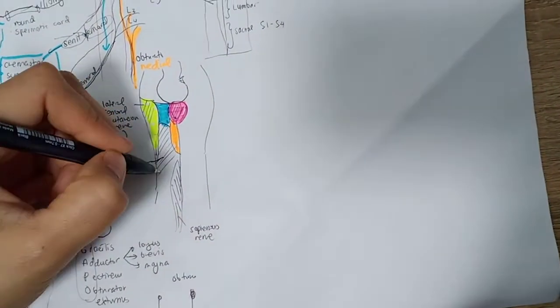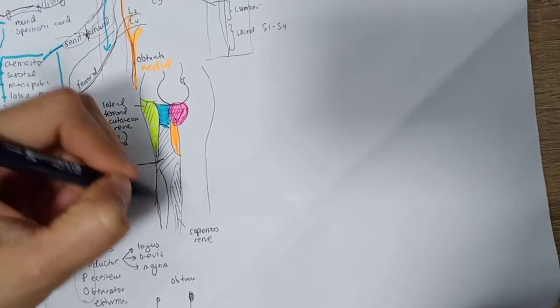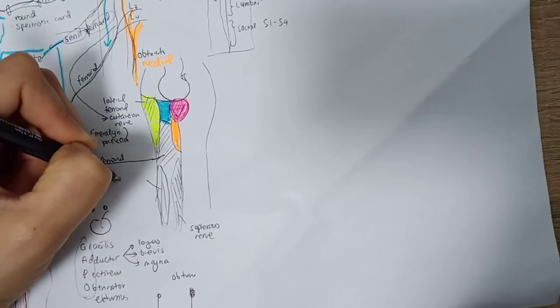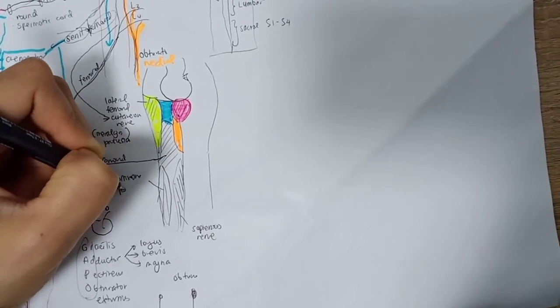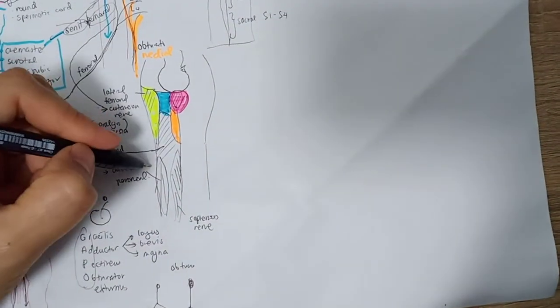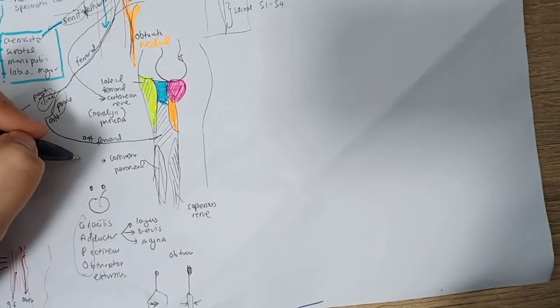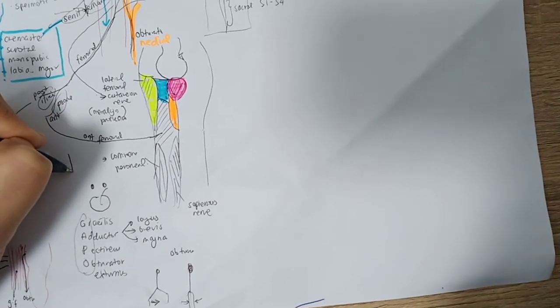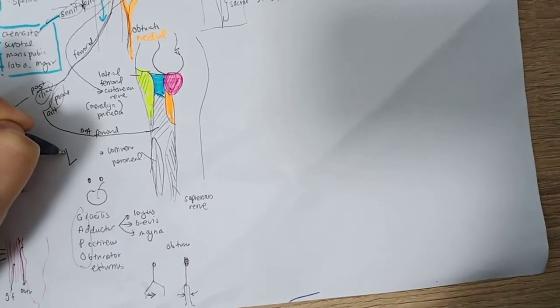Another thing that I forgot to mention is about the favorite question as well, about the common peroneal. The common peroneal basically causes dorsiflexion of the foot.